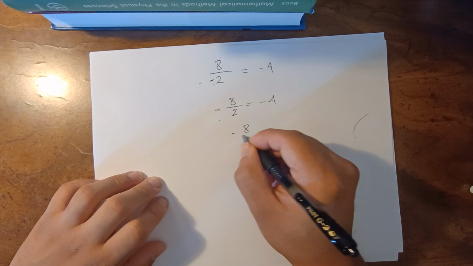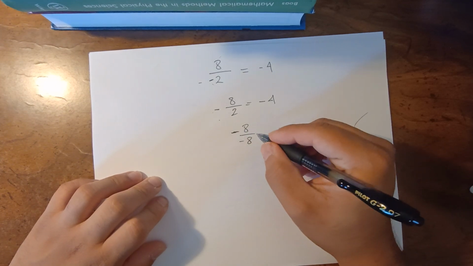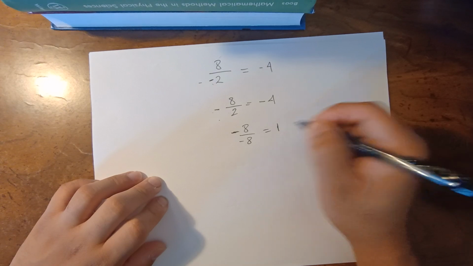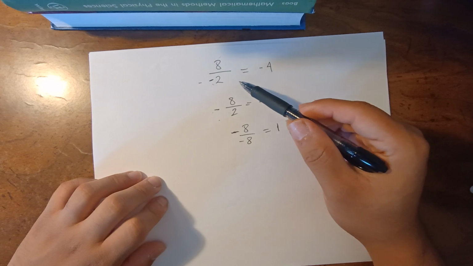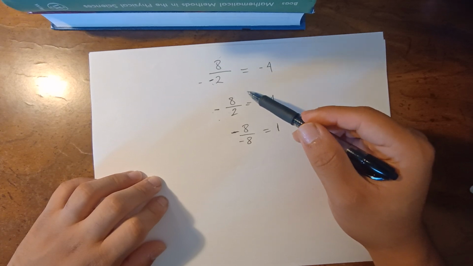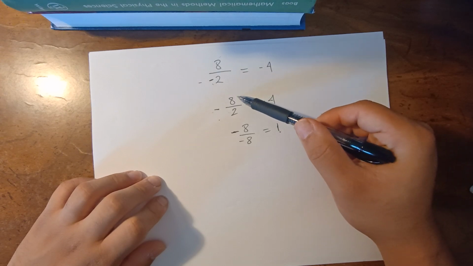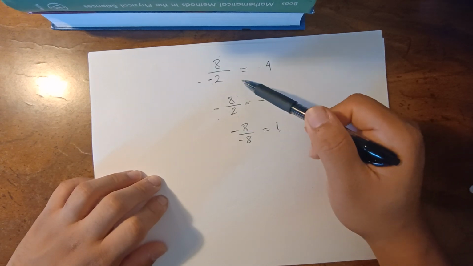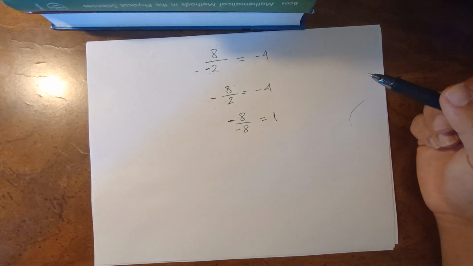And again, if you divide two negative numbers, so that would be -8 divided by -8, we would get just 1. So when we divide a negative number by a negative number, we're going to get a positive number. And when we divide a positive number by a negative number, or vice versa, we'll get a negative number. So that's a little bit about negative numbers.